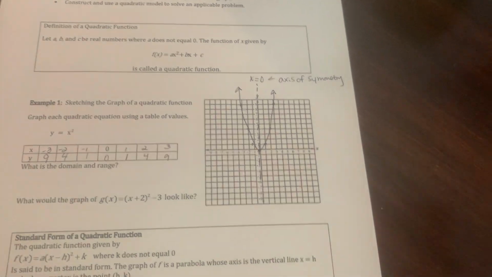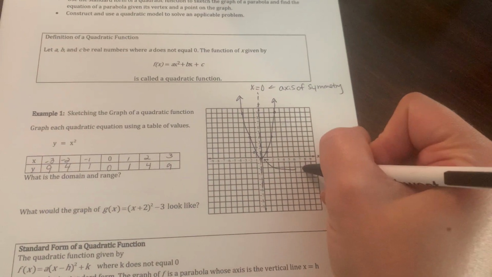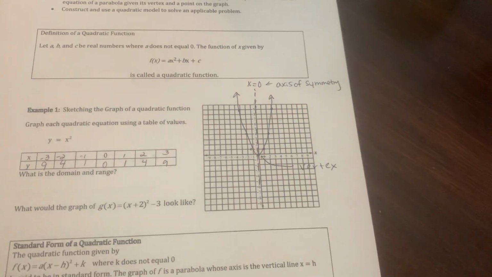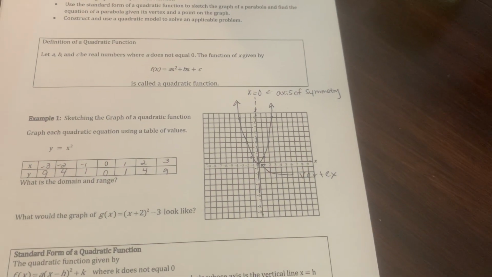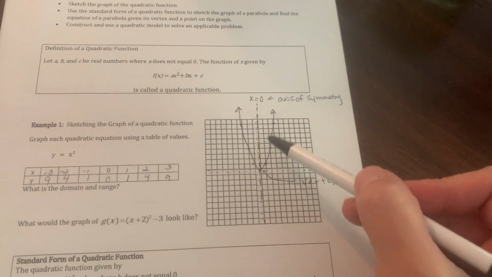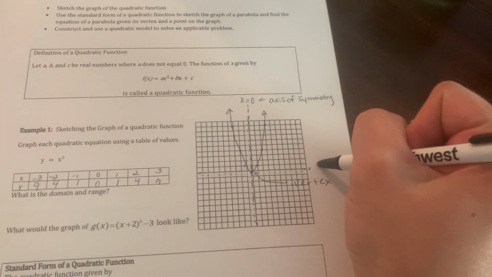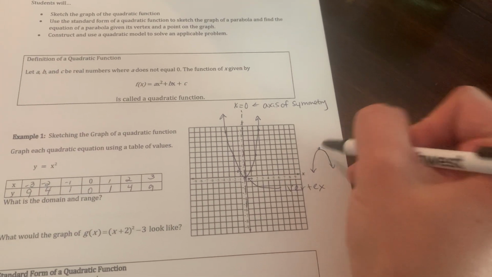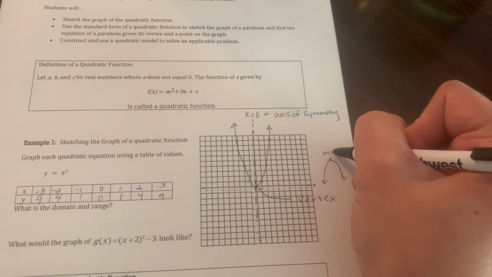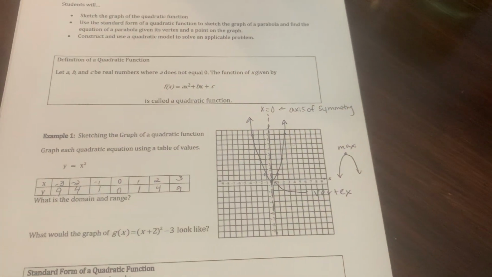It cuts it right in half at this most important point called the vertex. Now, the vertex is your highest or lowest point on a quadratic. Here, it is the lowest point, but if for some reason we reflected, it would be our highest point. It would be a maximum, and right here it's a minimum.